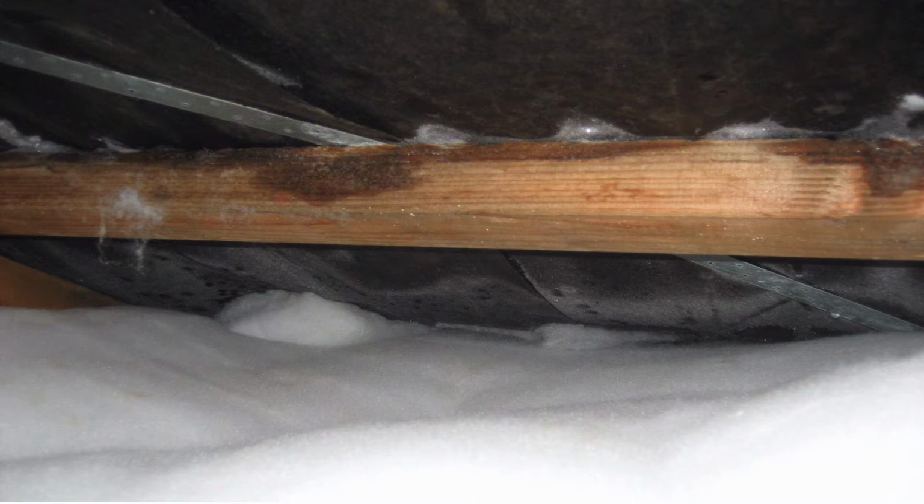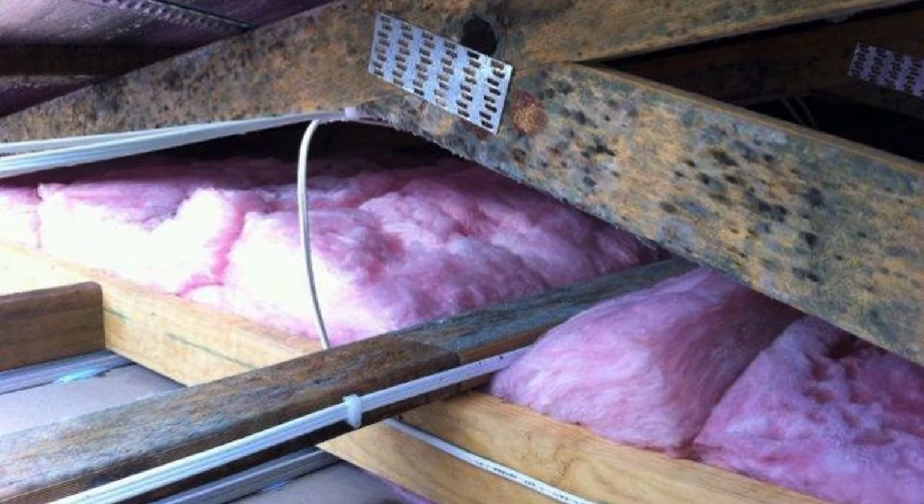In this particular case, we've got that combination of extremes. So we've got moisture, but we've also got very cold conditions. So we've actually got ice forming. That can also introduce physical stresses on the structure. As the ice forms, it expands and can push things apart, cause all sorts of problems.